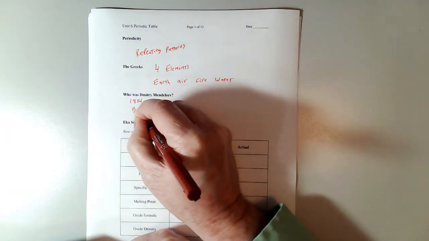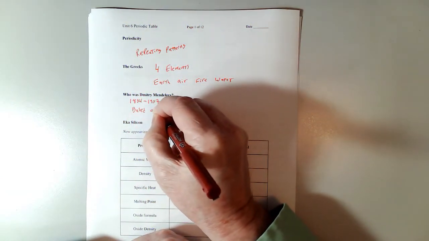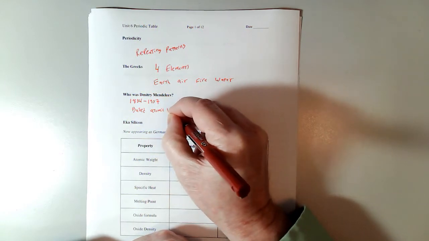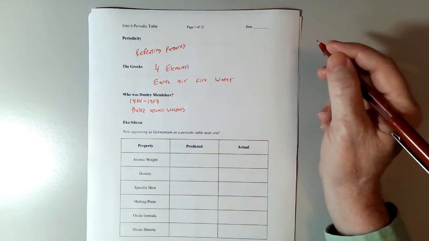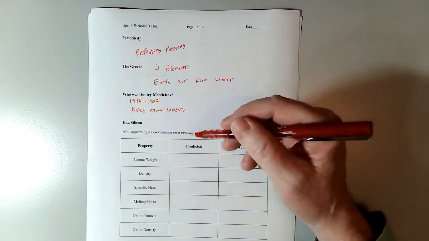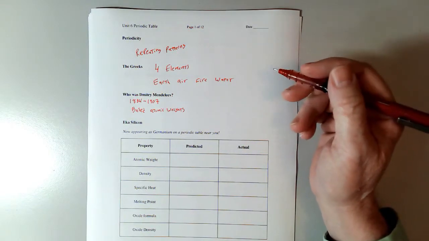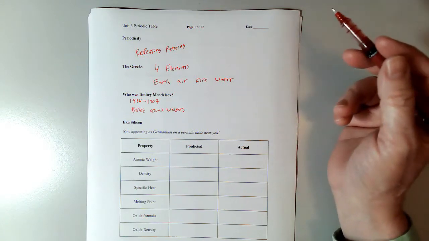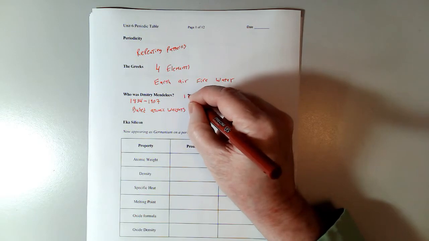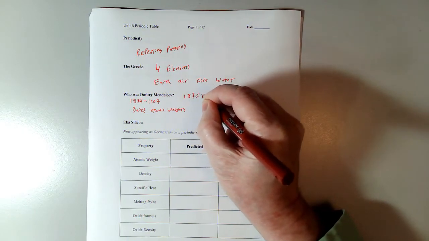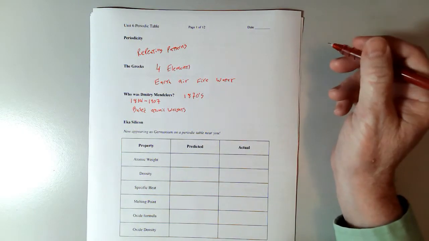Mostly it was based on atomic weights, which we don't do anymore, okay, because he didn't know what the atomic number was. Protons had not been discovered at this point, because this was, I'm going to say, sometime in the 1870s that he started to work on this.